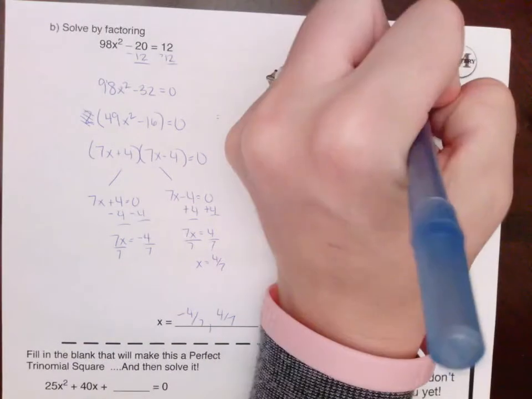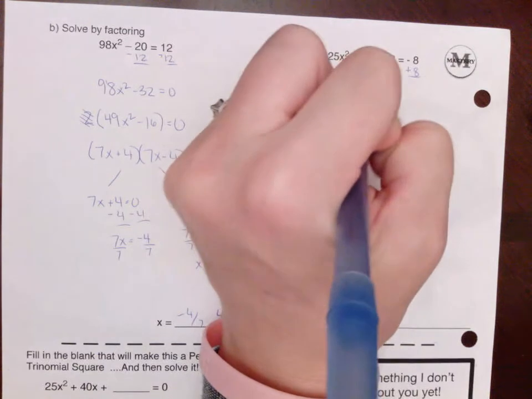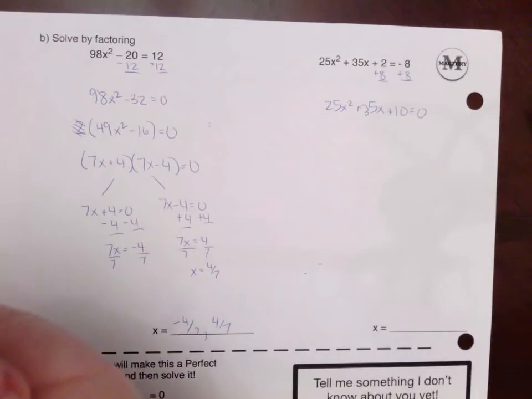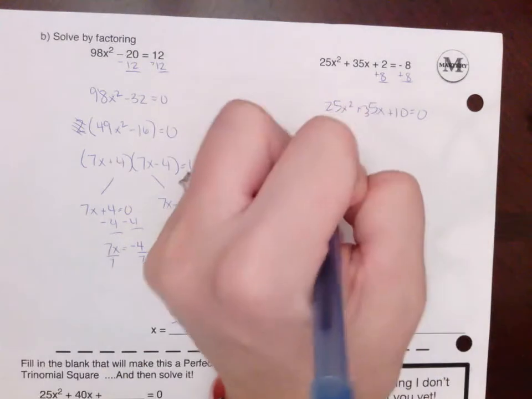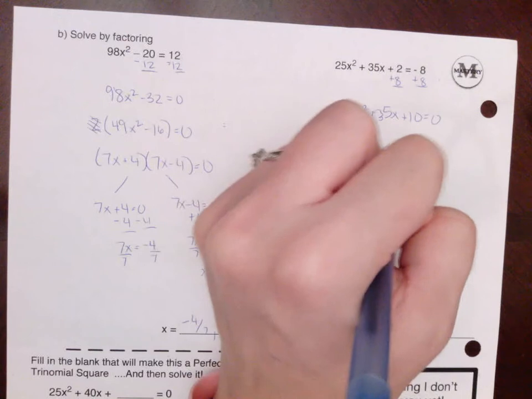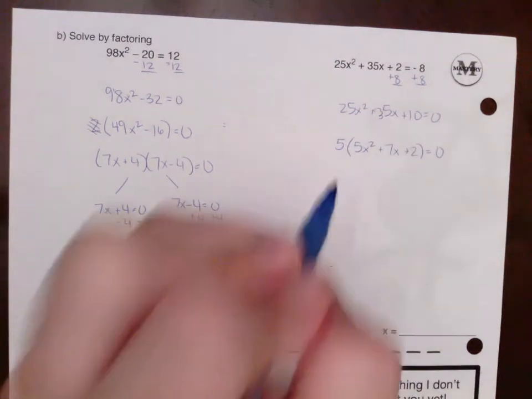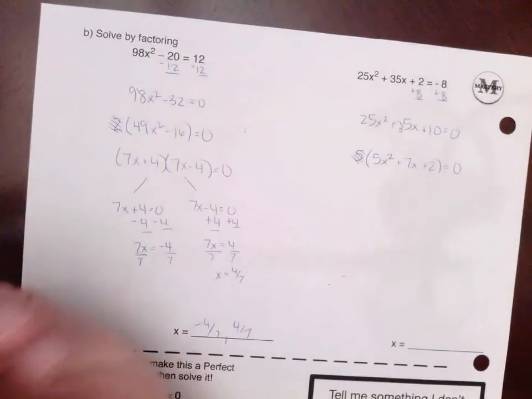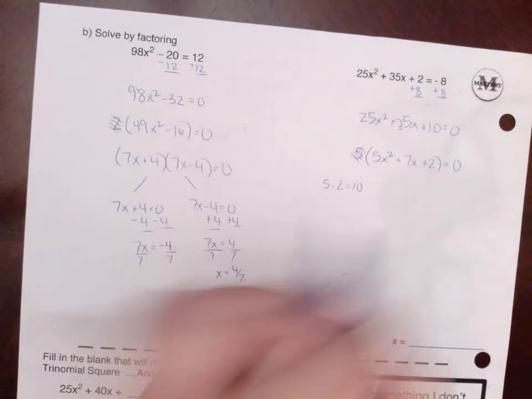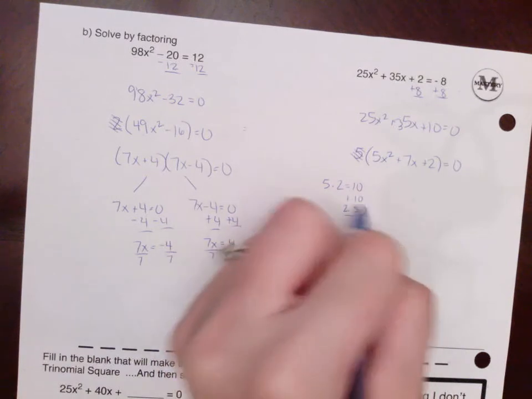This one here, let's add 8 to both sides. So you get 25x squared plus 35x plus 10 is equal to 0. I see that I have a 5 in common, so I'm going to factor out a 5. Leaving me with 5x squared plus 7x plus 2, which is a little bit nicer to solve. So I divide out the 5. Find the factors of, we'll do 5 times 2 here to give us 10. Factors of 10 that add to 7. 1 and 10, 2 and 5.